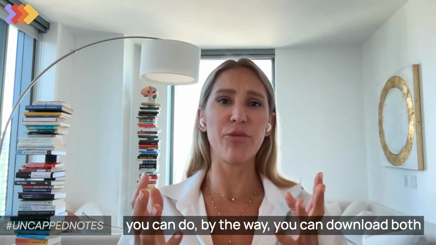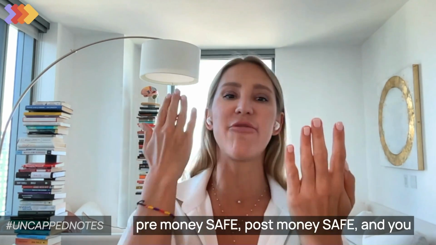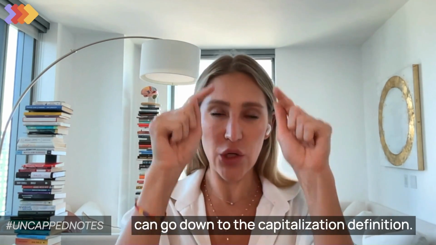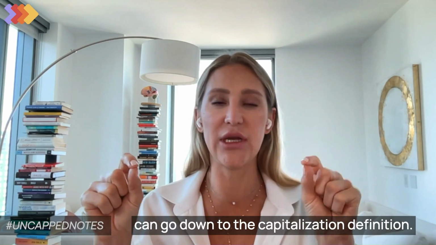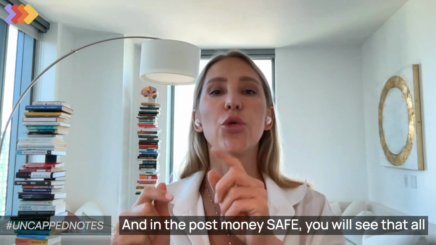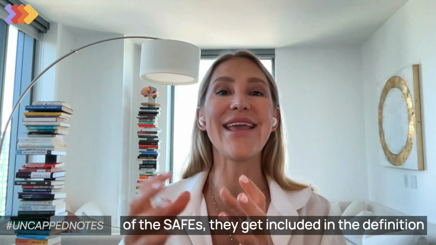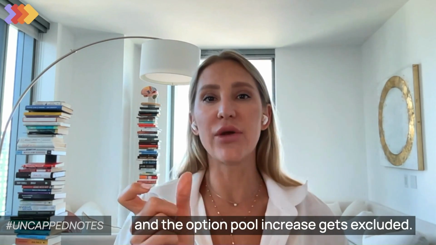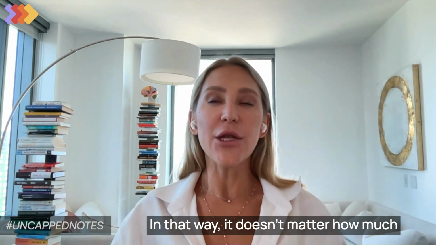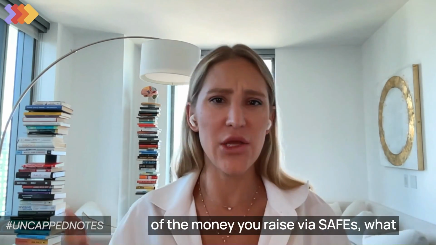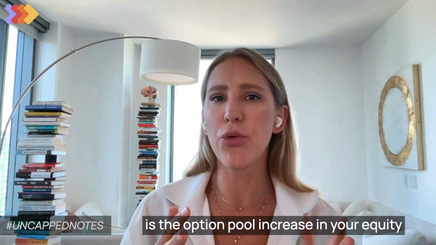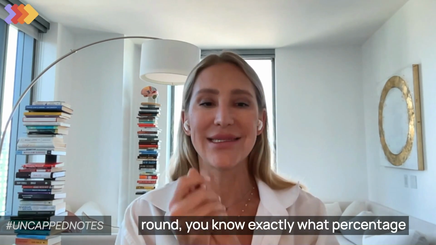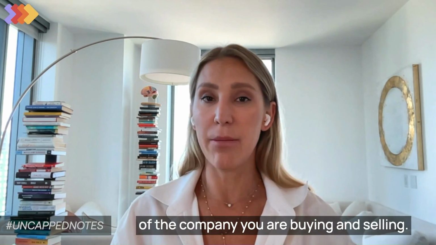company. And the reason you know those things is because of the capitalization definition of the post-money safe. You can download both the pre-money safe and post-money safe, and go down to the capitalization definition. In the post-money safe, you will see that all of the safes get included in the definition, and the option pool increase gets excluded. In that way, it doesn't matter how much money you raise via safes or what the option pool increase is in your equity round. You know exactly what percentage of the company you are buying and selling.